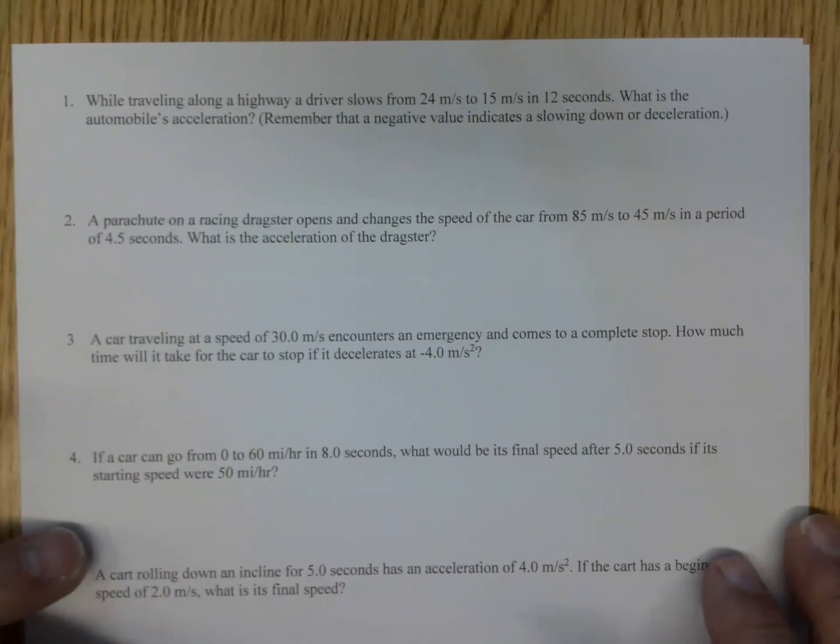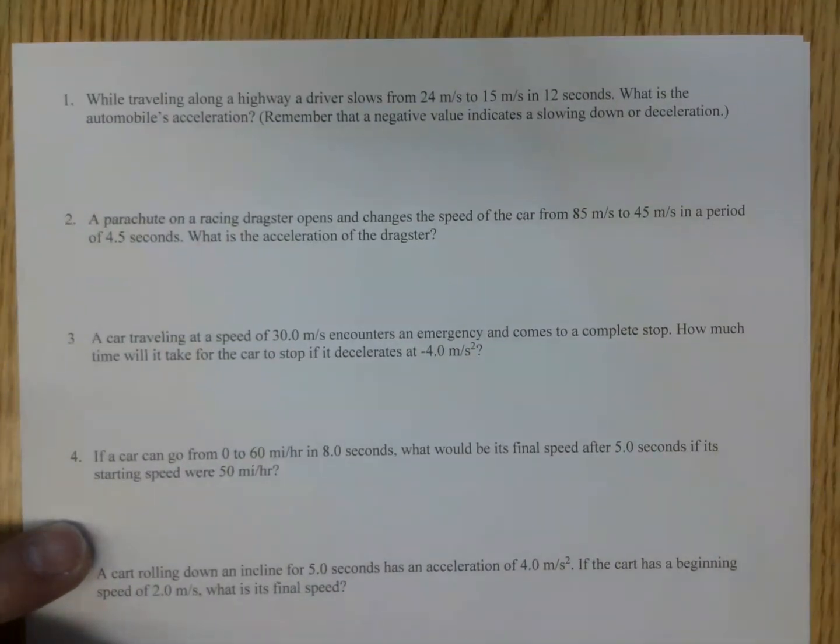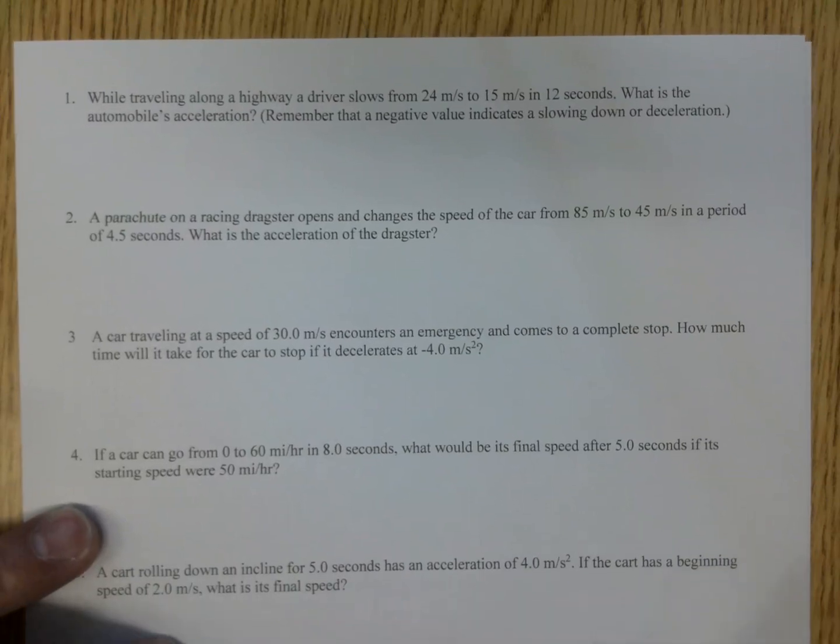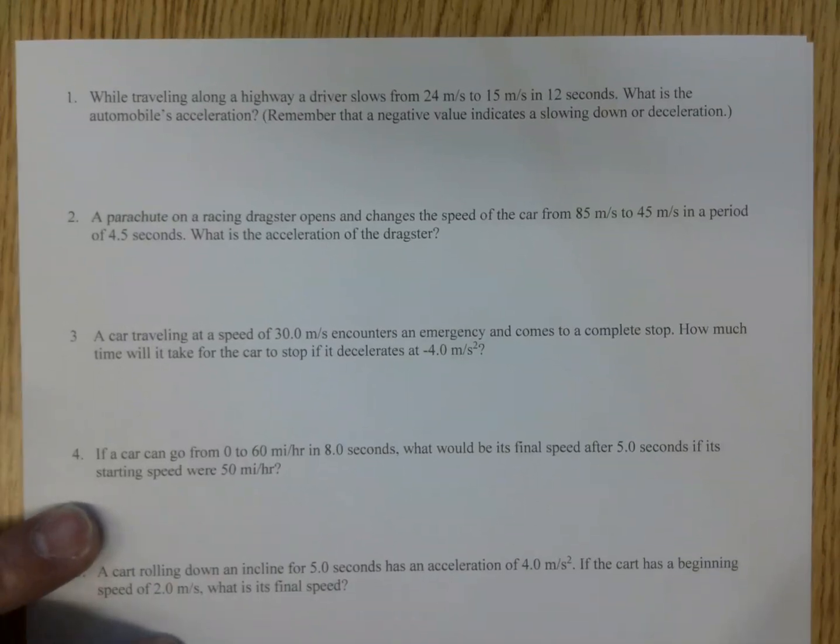Okay, so here we have our first problem. It says, while traveling along a highway, a driver slows from 24 meters per second to 15 meters per second in 12 seconds. What is the automobile's acceleration? Okay, and it says, remember that the negative value indicates a slowing down or deceleration. You can just leave it negative.